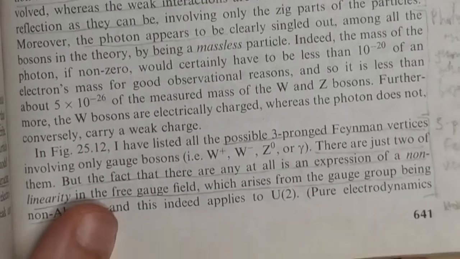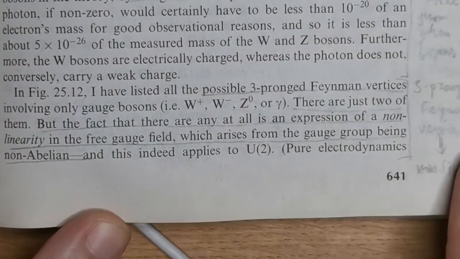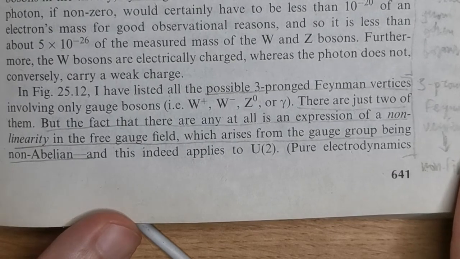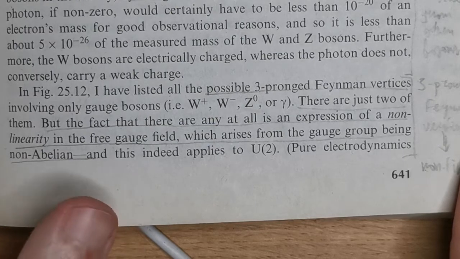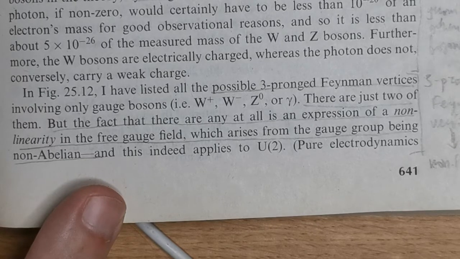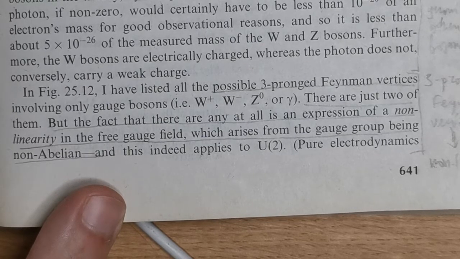pretty hard paragraph about the three-pronged Feynman graphs. So in the figure 25.12 you will see that on the next page he has different interactions between the weak bosons or with photon, and he says there are just two of them, but the fact that there are any at all is an expression of a non-linearity in the free gauge field, which arises from the gauge group being non-abelian, blah blah blah. So basically it just talks about the non-abelian gauge theory.